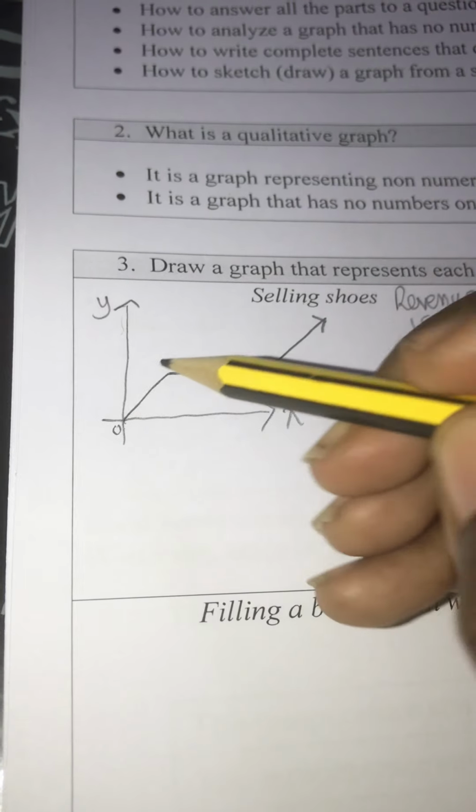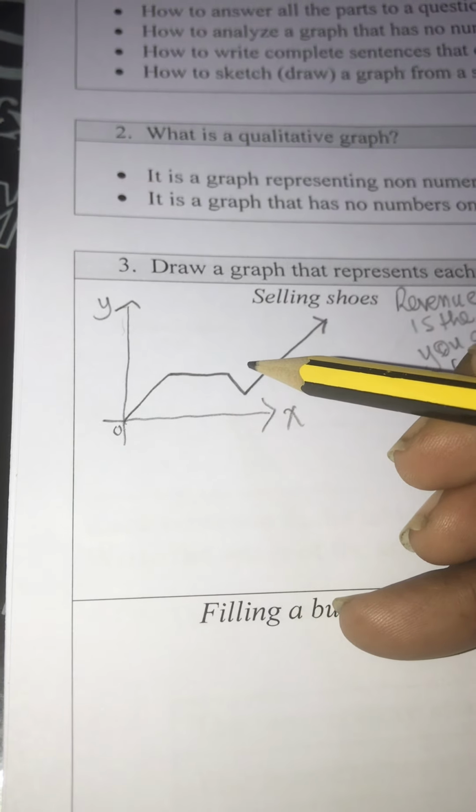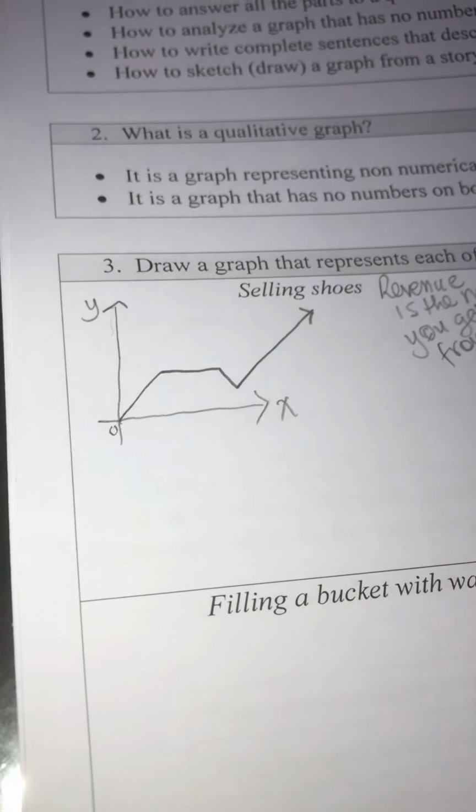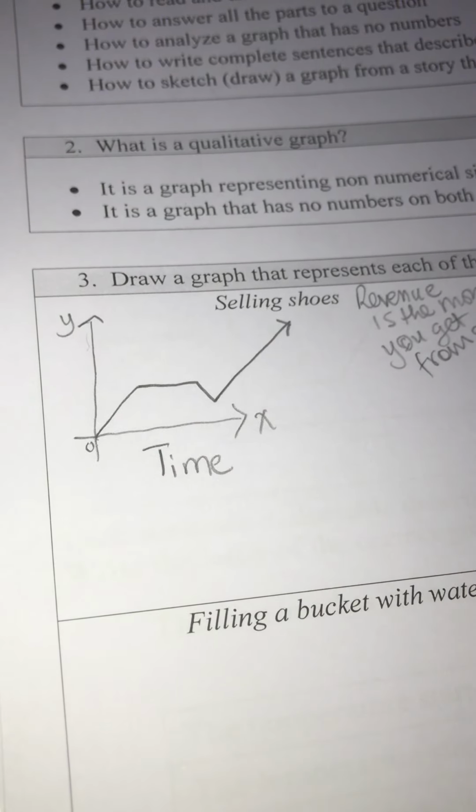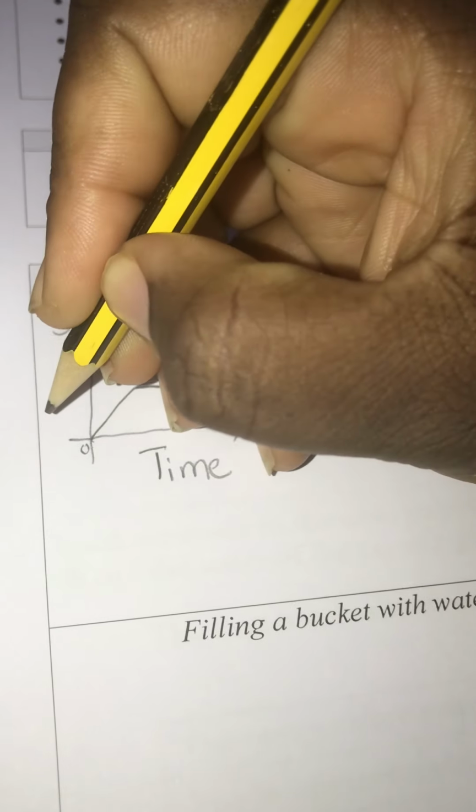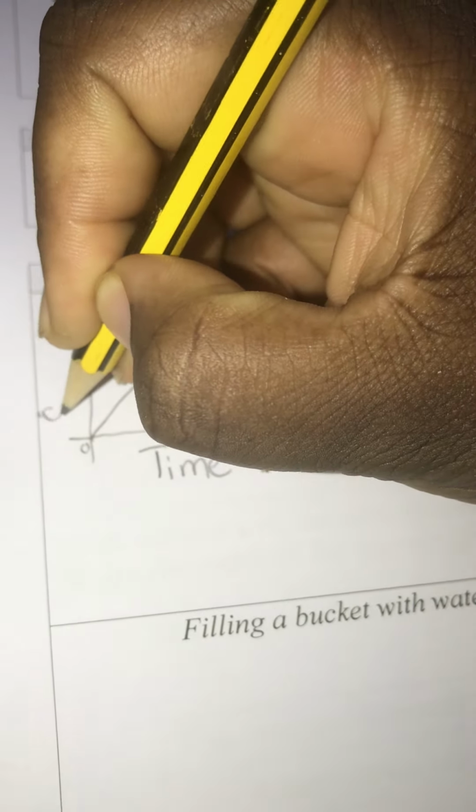Okay, make sure you use a ruler. I can't use a ruler now because I'm holding the phone. Then I have to label my x-axis. So then this could be time. Okay, so within a year, that means January, February, March, all the way this way up to December. And then here is sales, and my sales is in AED.